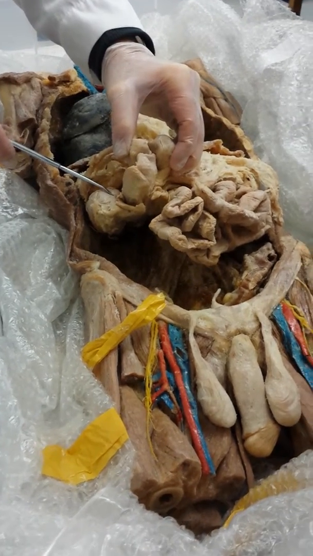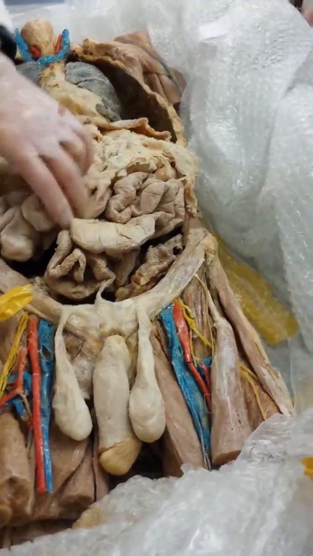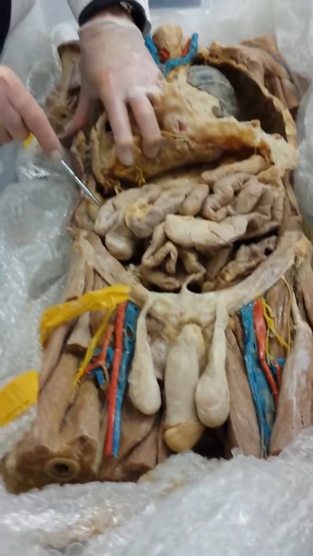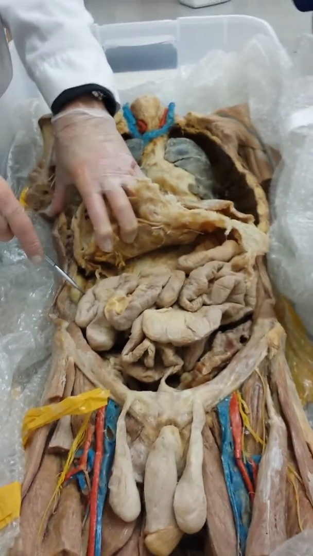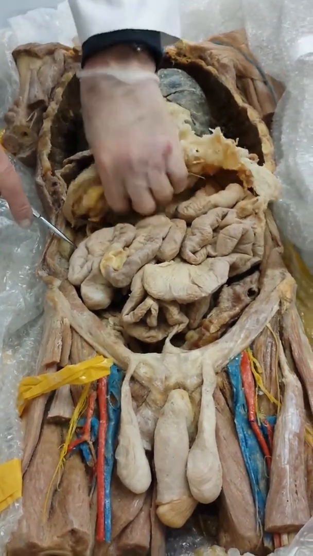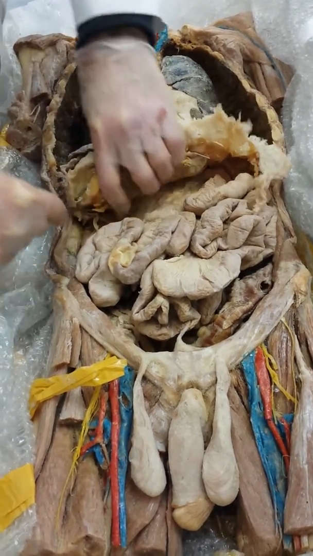Alright? Alright. So what part of the large intestine would this be on the right side? Ascending. Alright, and then it would go transverse, which you kind of can see here a little bit.